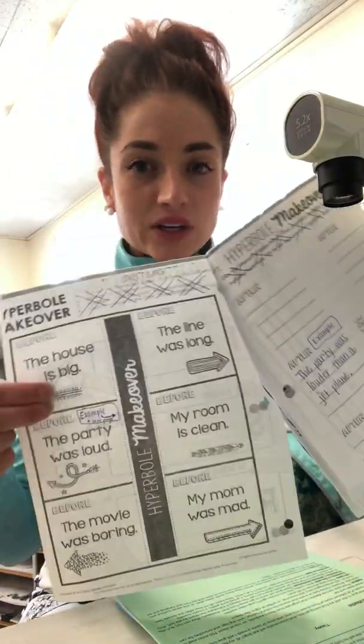hyperbole makeover. It is a 2-page spread, okay? So you're going to flip to the page that looks like this. Now, I would like to go over this with you.